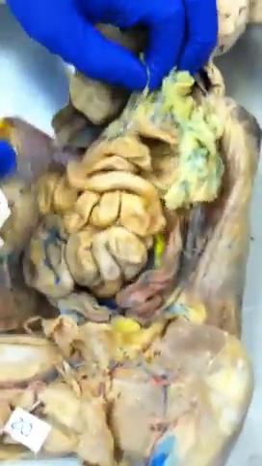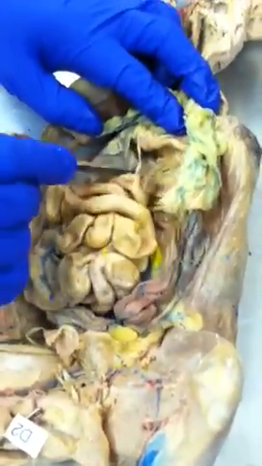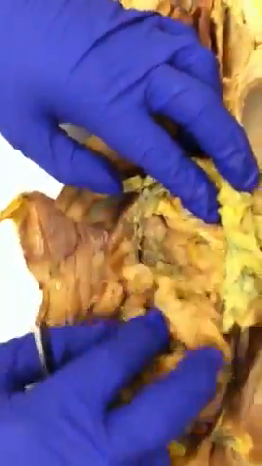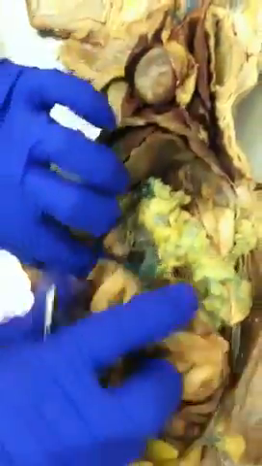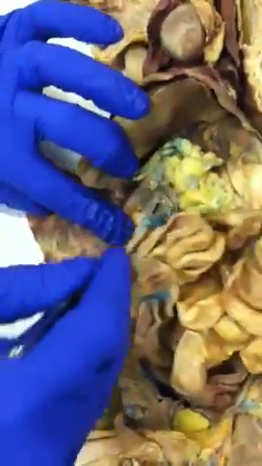You'll see it. It continues. Like if I was to scoot this greater omentum out of the way a little bit, you'll see the pancreas kind of go down, like an L-shaped kind of thing. All right? And then the duodenum continues for most of the pancreas length, okay?